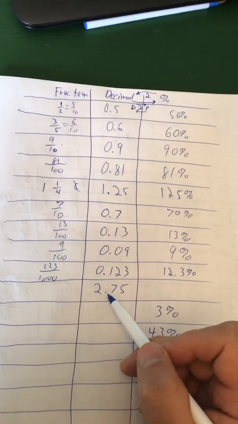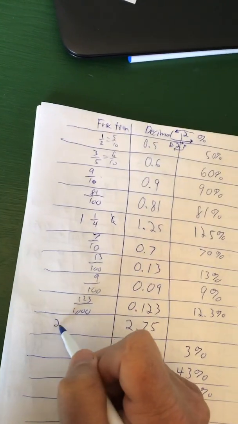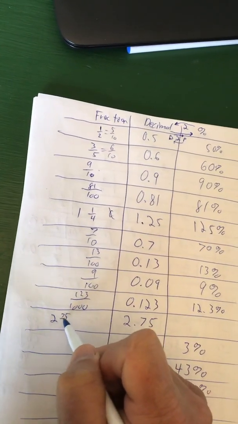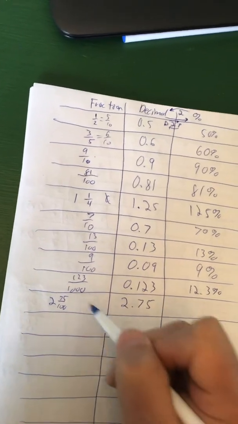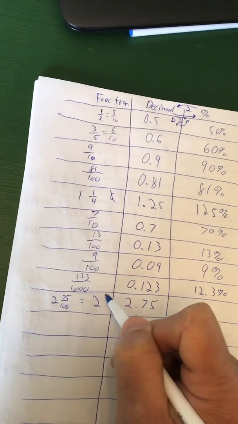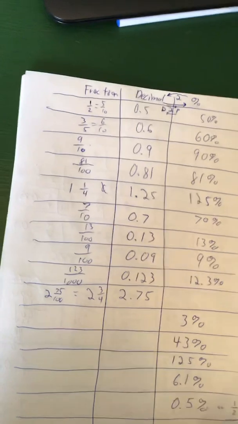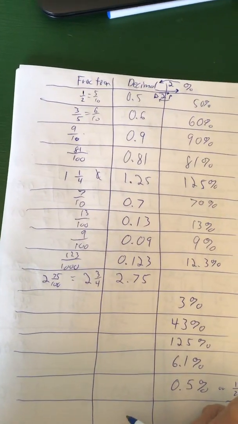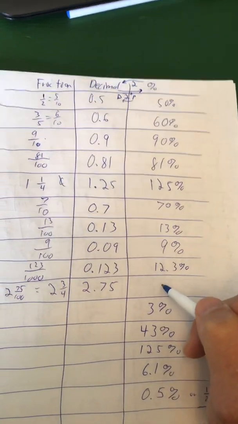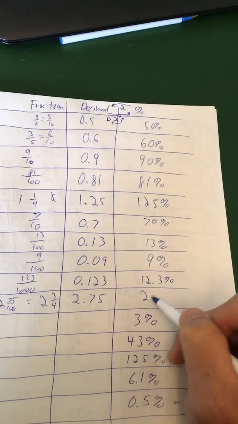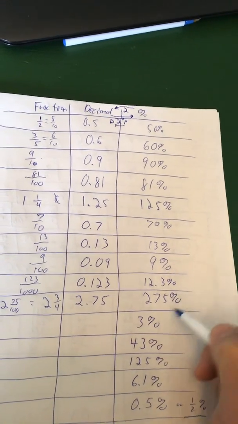Think money. This is 2 and 75 hundredths. This is $2.75, isn't it? Which is the same thing as saying this is 2 and 3/4, isn't it? And then what percent is that? Yep, it's 275%. You moved it 2.